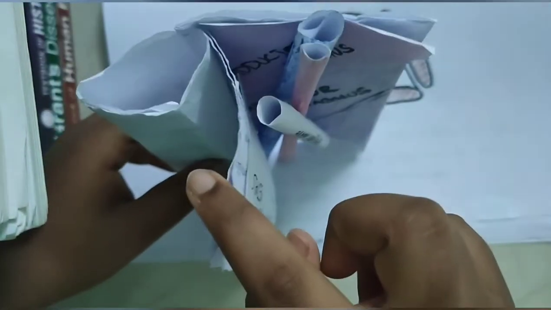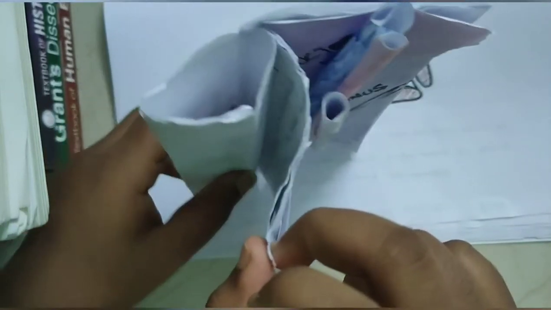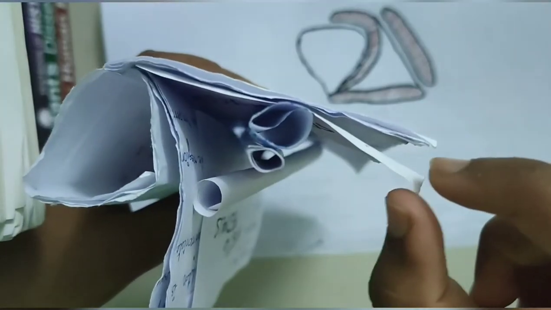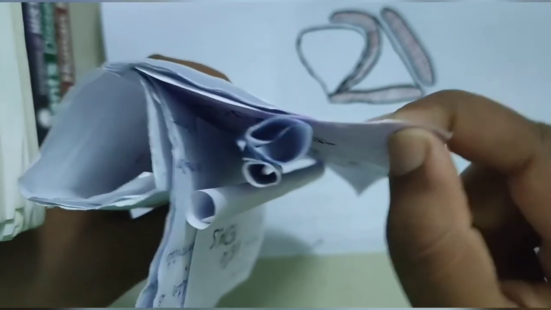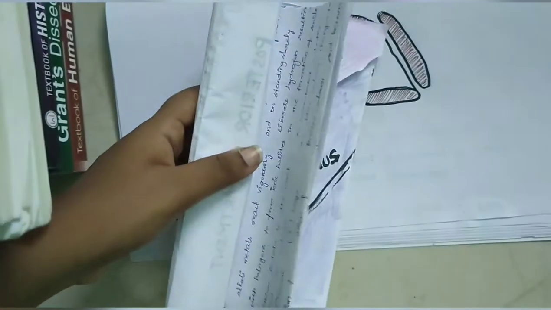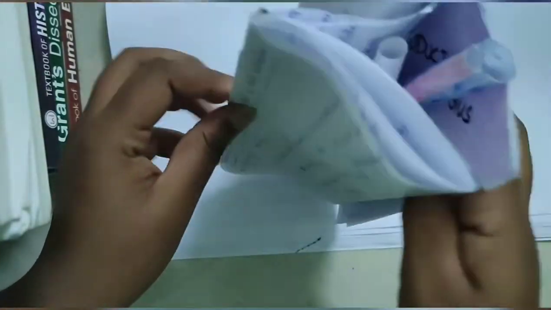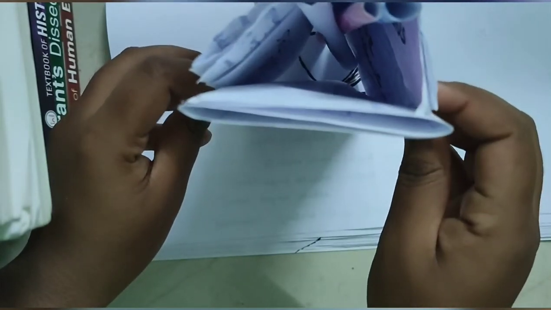Vastus medialis is the anterolateral border, and adductor longus and adductor magnus form the posteromedial border. And this paper, consider it as the fibrous sheet, like this.